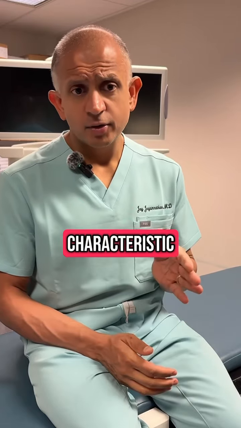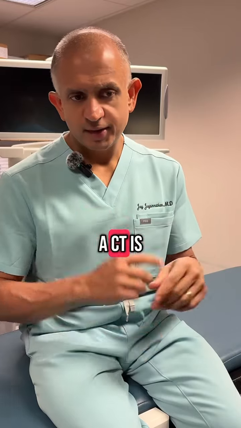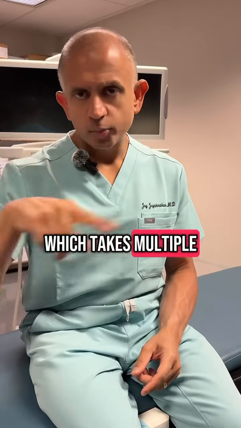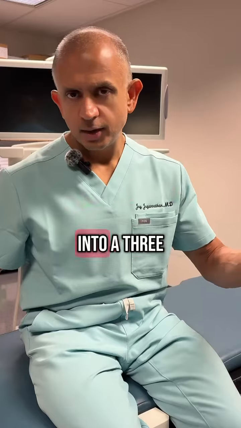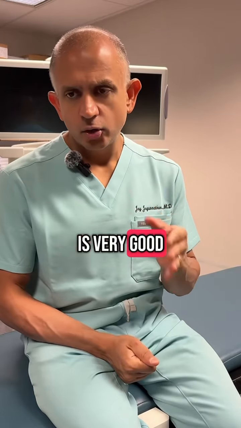A CT, by characteristic, in contrast, is a result of a radiation field. So basically, what a CT is, it's a machine which takes multiple small X-rays and superimposes them into a three-dimensional object, for example, a body. So a CT is very good for bony definition.